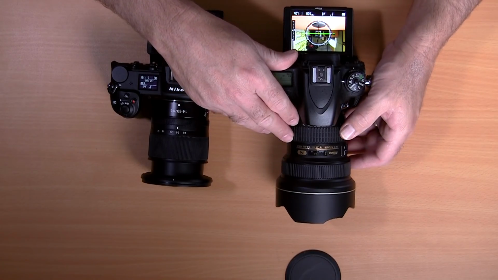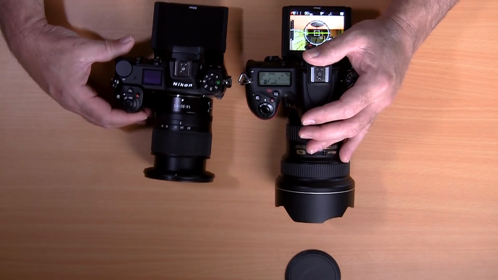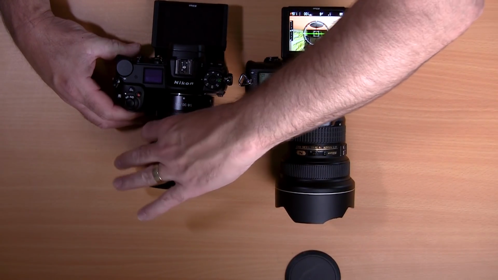And the last issue I want to talk about between the two cameras now relates to the lens itself. Now, with my Nikon D750, I have the F-mount 14 to 24mm lens, and with the Z6, I have the S-line 14 to 30mm f4 lens. The 14 to 30mm f4 lens is a fantastic lens. Like, it really is a fantastic lens.